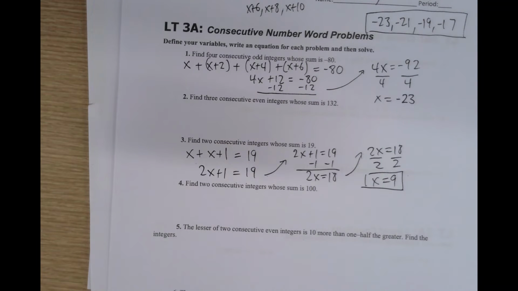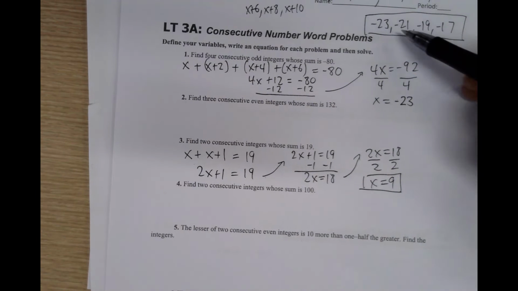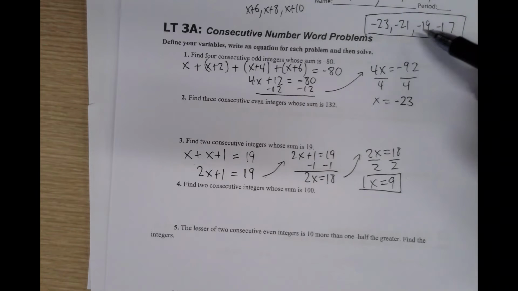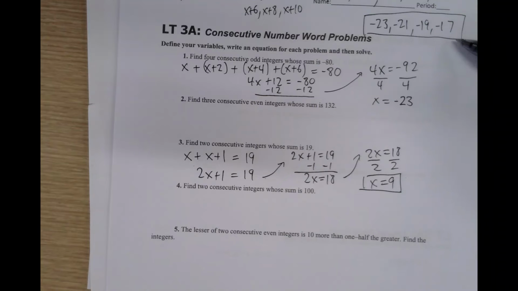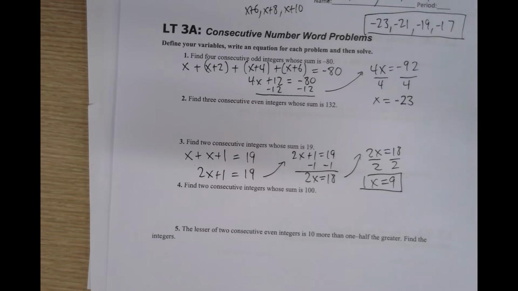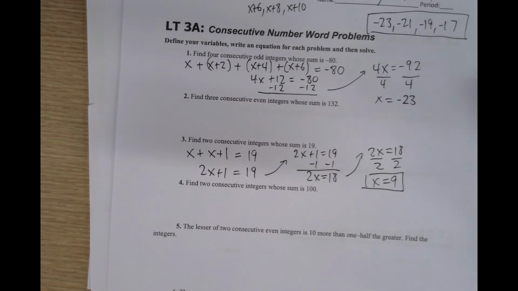Isn't number 1 odd numbers, not even? So odd numbers means it is not divisible by 2. So negative 23, negative 21, negative 19, and negative 17 are all odd numbers. If they were even, they would be like 2, 4, 6, 8, 10. Is that your question?